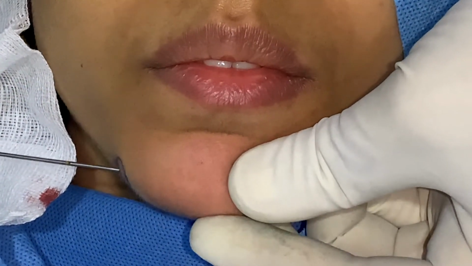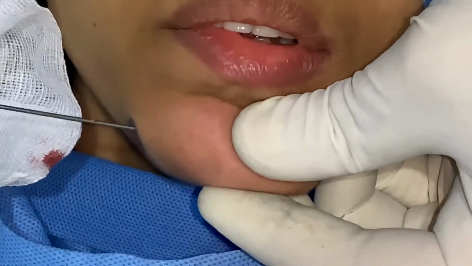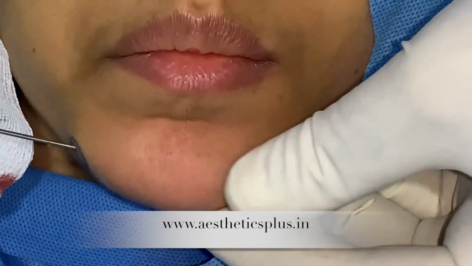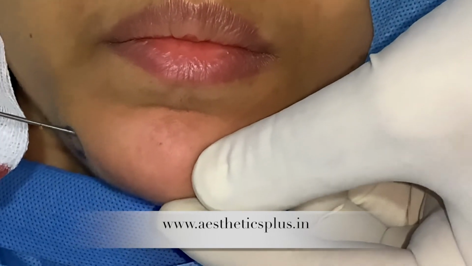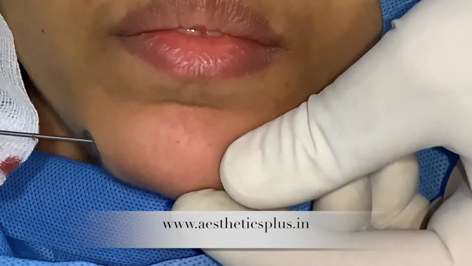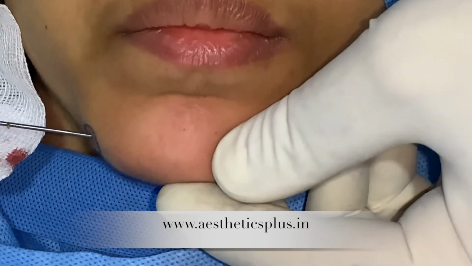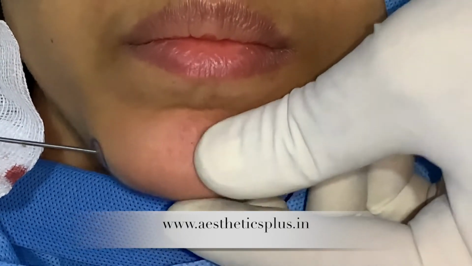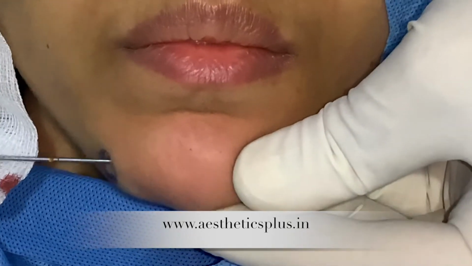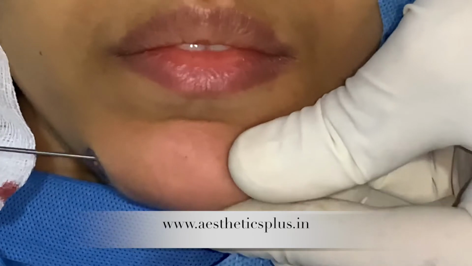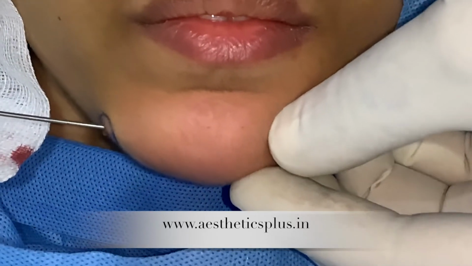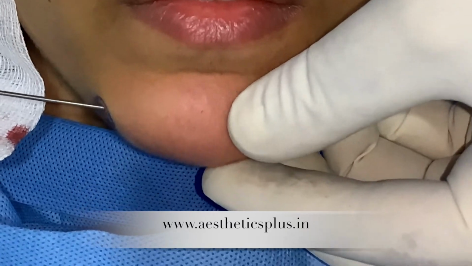Another thing we can do with the cannula is divide some of these attachments and place the fat inside them to prevent reattachment, which helps enhance the results of the fat grafting. This can be done with fillers and or fat, and here we use finer cannulas and also blunt cannulas to prevent any injury to the nerves, the mental nerve, or any other blood vessels in the surrounding area, to prevent any bleeding or further complications.